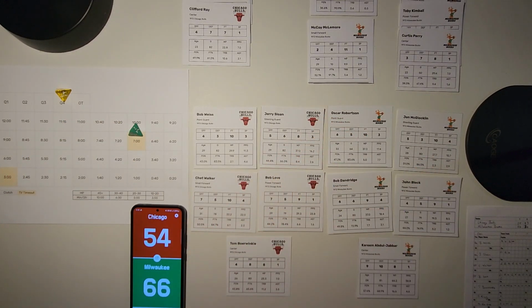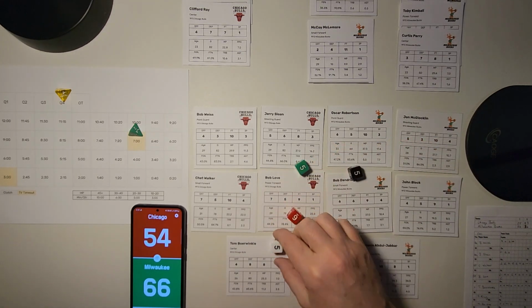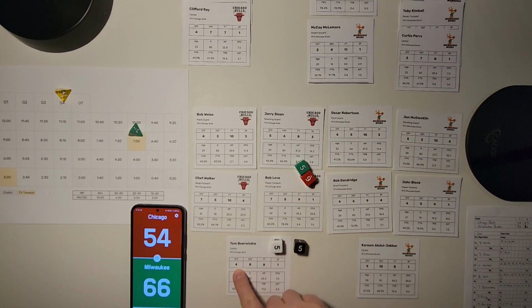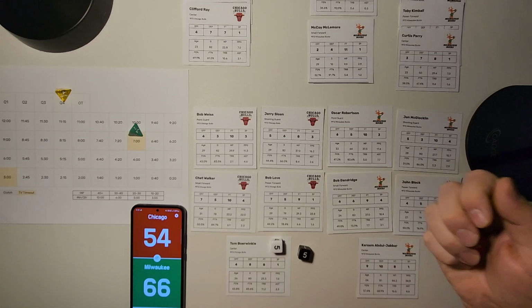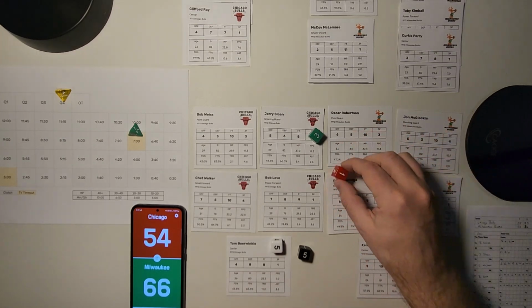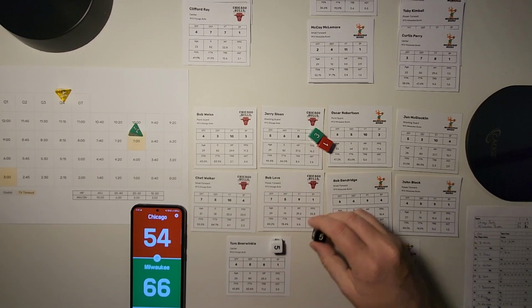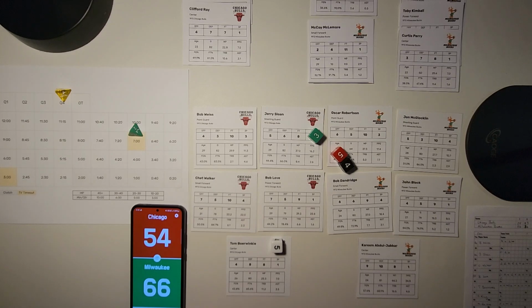and that's going to bring us down to 10 minutes left in the third quarter. Tom Boerwinkle is going to take the shot. An 11 is a miss on his shot, so we're going to go ahead and roll to see if that was some defensive play. 4 is less than 10, so Kareem with the block on the missed shot. So Boerwinkle gets a miss. The block is going to lead to a fast break.